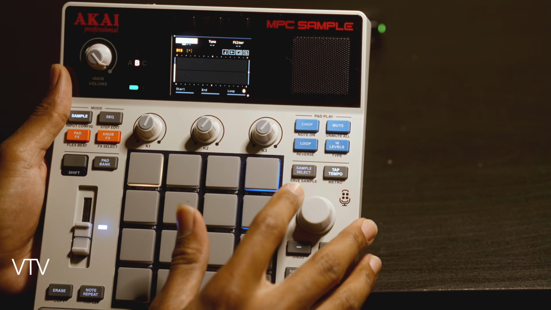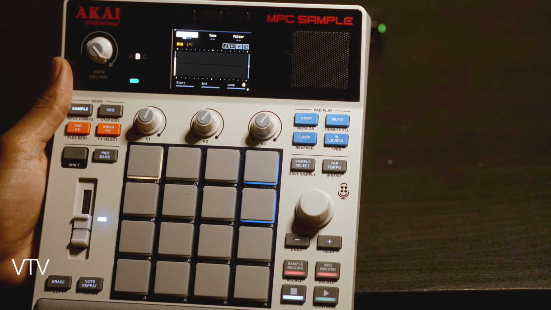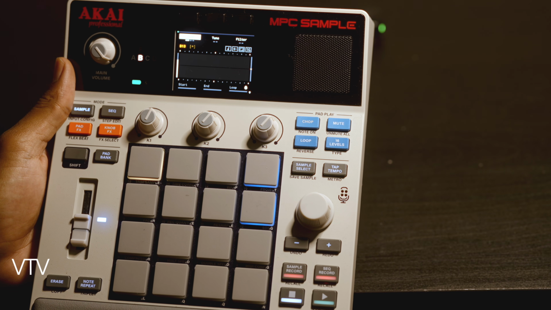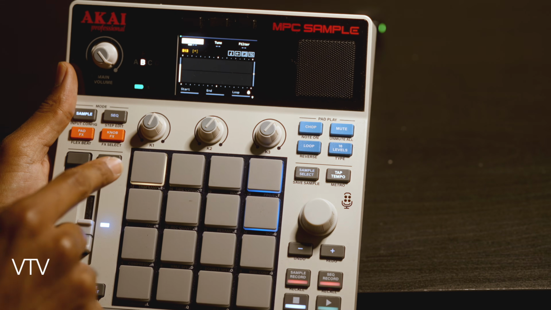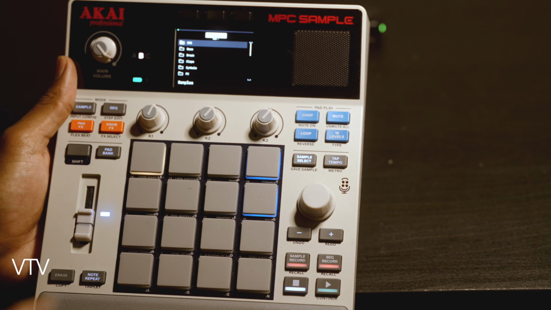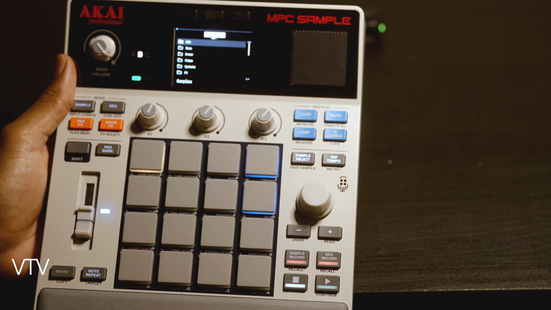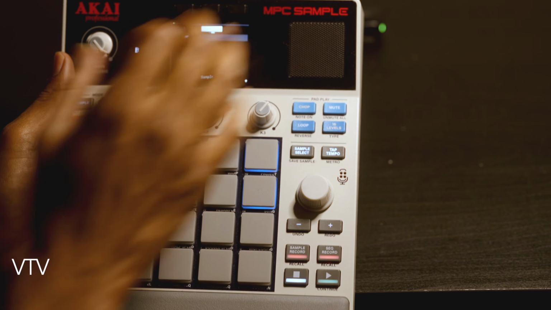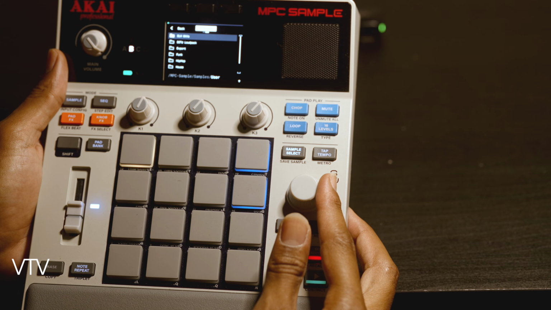Underneath sample select, we have save sample. We don't necessarily need save sample. We want sample select, and we want sample select going on pad 13. We're going to hit sample select. And look at that, we have all of our internal sounds. Now maybe you actually have some external sounds saved onto your micro SD, which I would recommend.